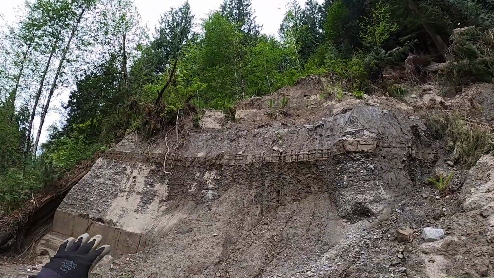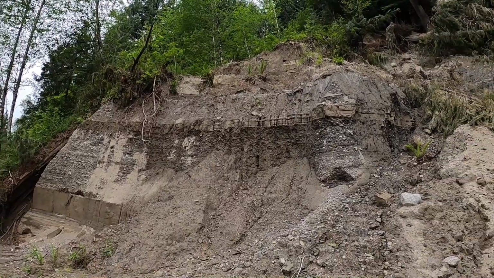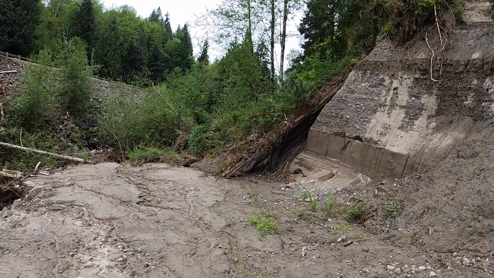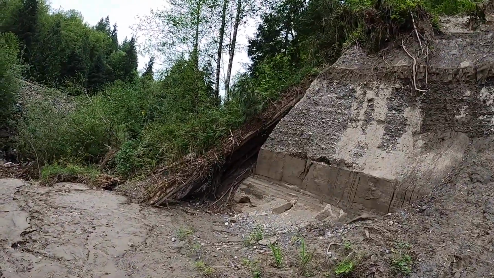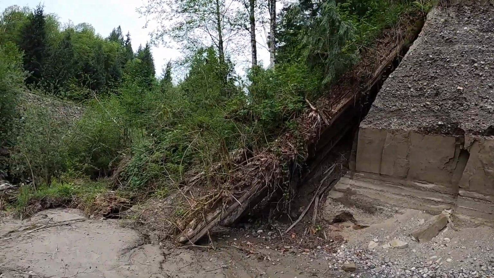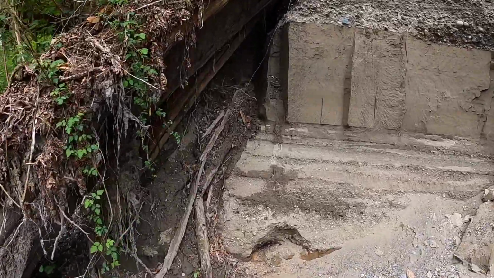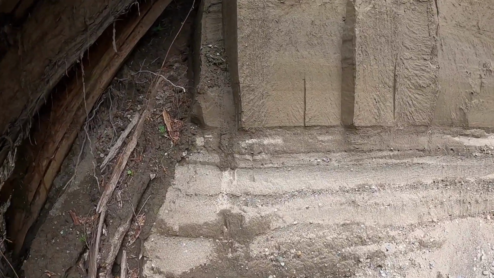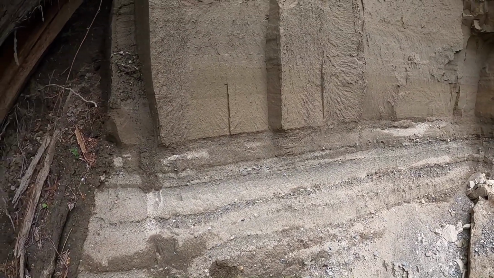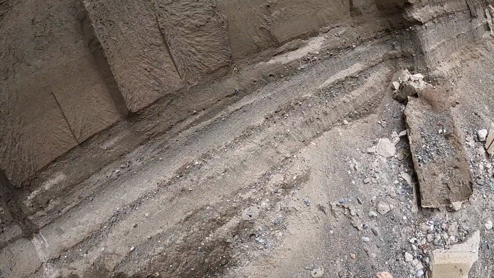But this is such a beautiful example of sediments being laid down over time, and how you can get different types of sediments. We start down here at the bottom, at the deepest point that we can see, where we've got sandy, not necessarily compacted glacial till, but different striations of material.